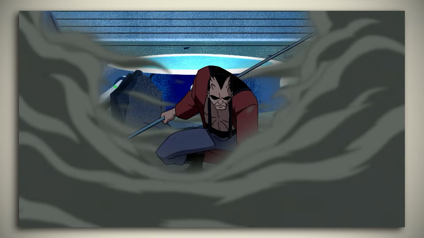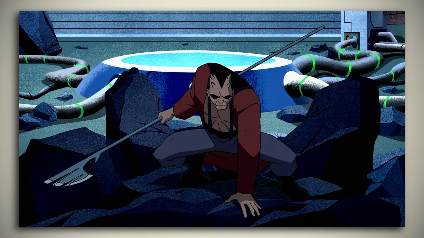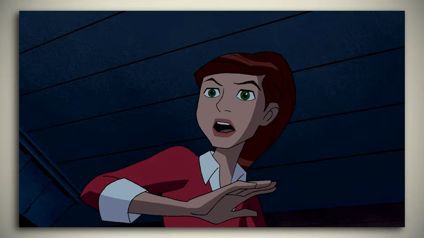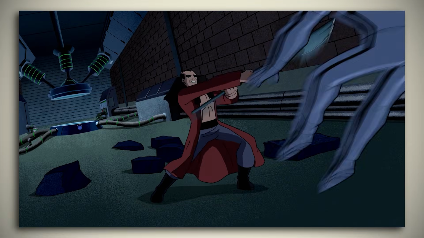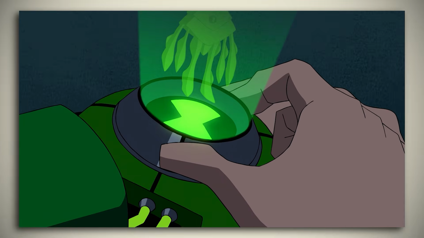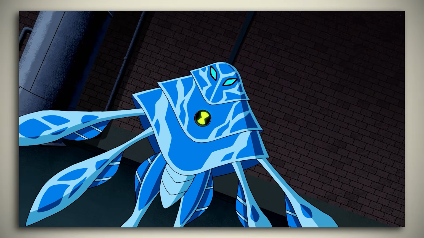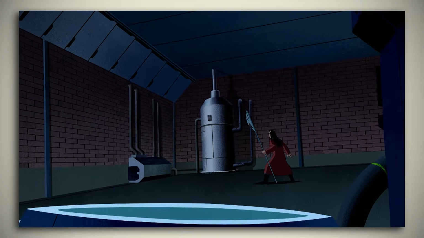And wouldn't you know it, just moments later, Agregor shows up on the scene in search of Rad. Talk about perfect timing, huh? Agregor proves to be a formidable opponent, overpowering everyone in the group. Meanwhile, Ben finds himself left with just one alien available on his watch, which just so happens to be Rad. In a very clever move, the team manages to escape using Gwen's teleportation spell.